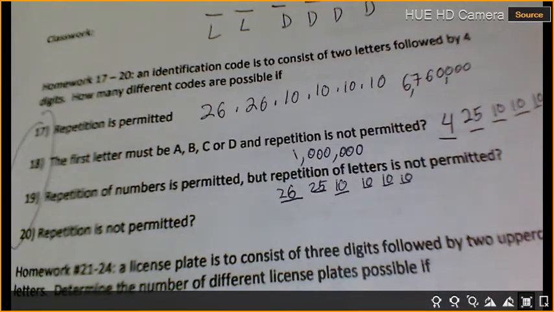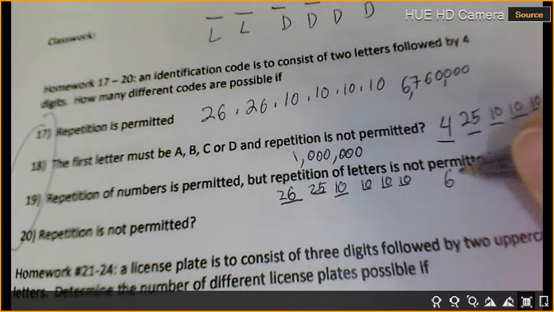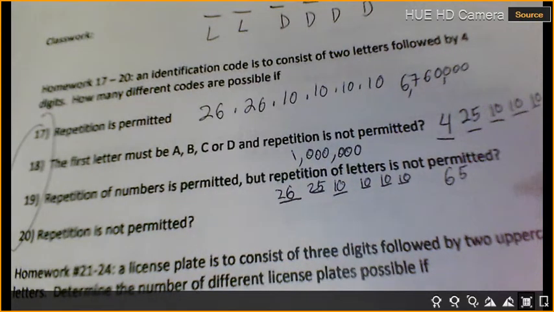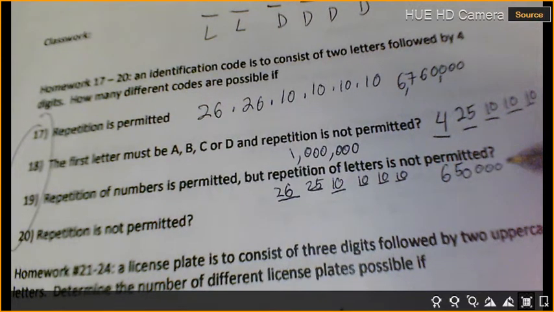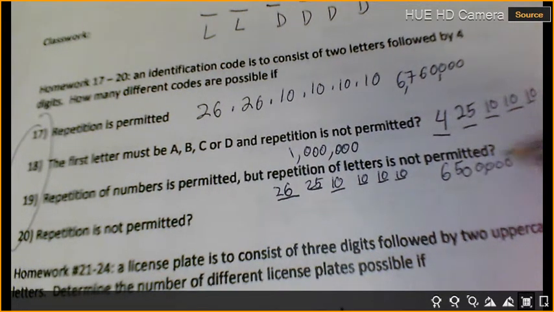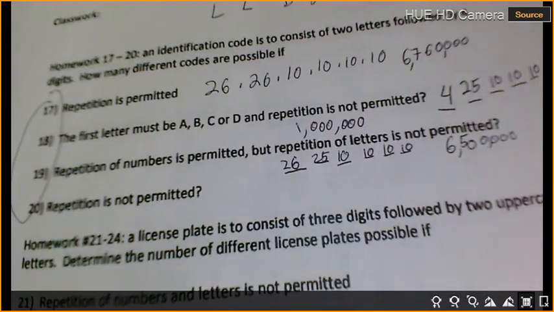So 26 times 25 times 10, 10, 10, 10. I get 6,500,000.